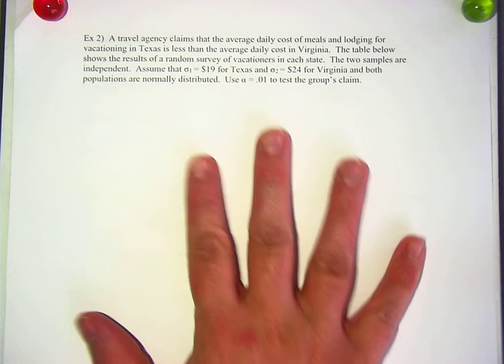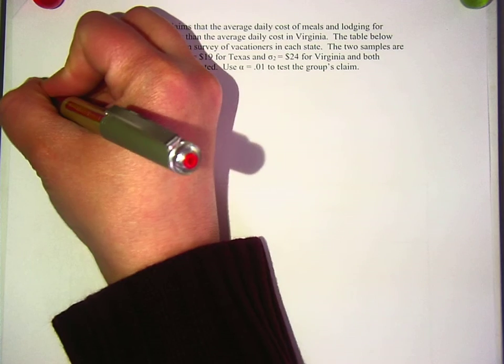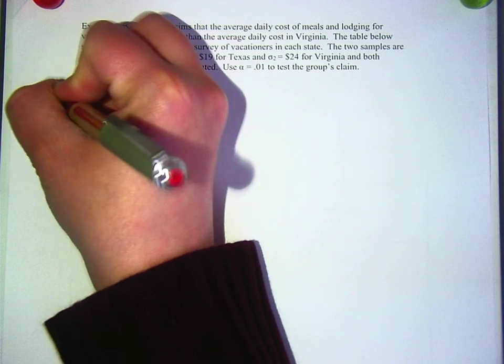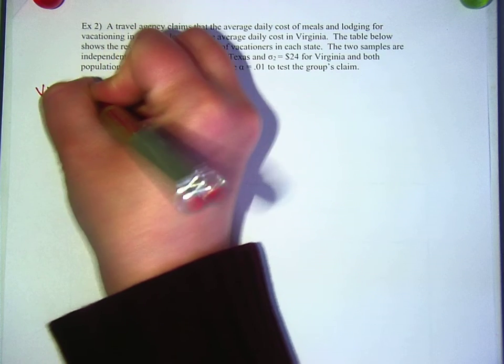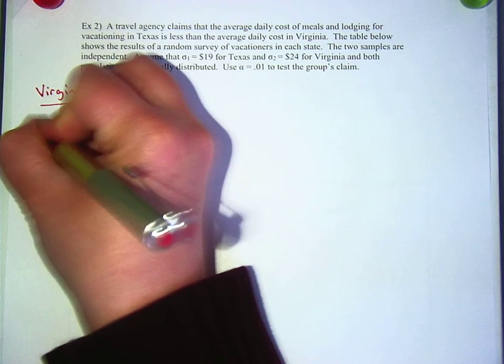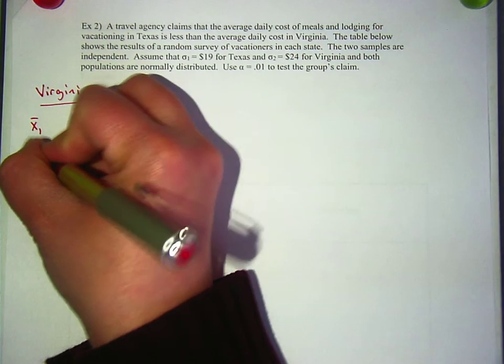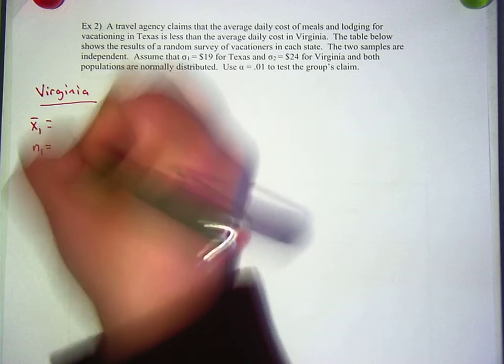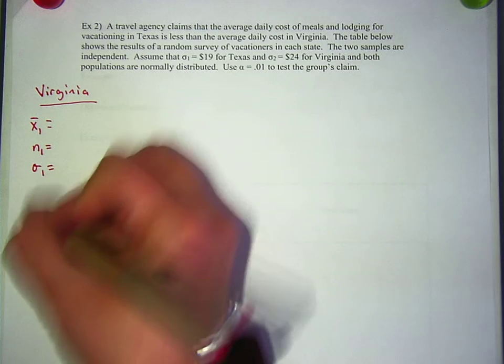What I'm going to do is I'm going to do this up here, and you can just check your work against me when you go. I think we do have to write down some extra data for these. So here's for Virginia. In Texas.